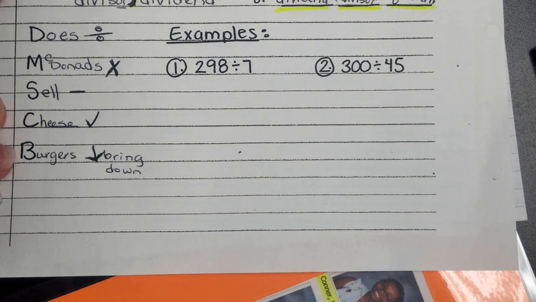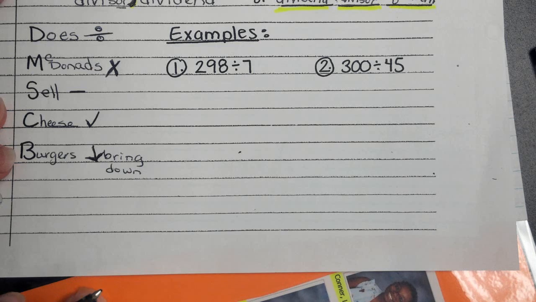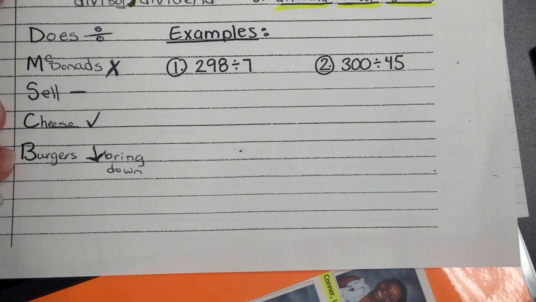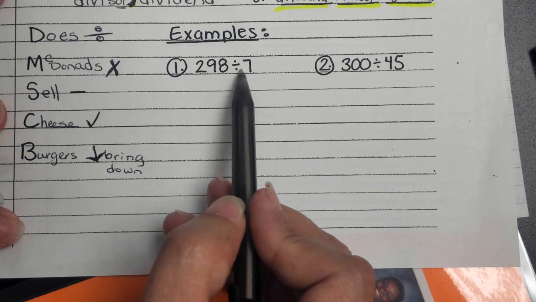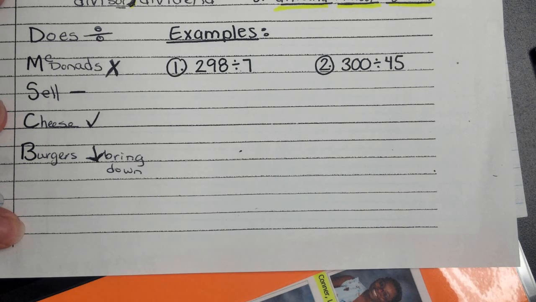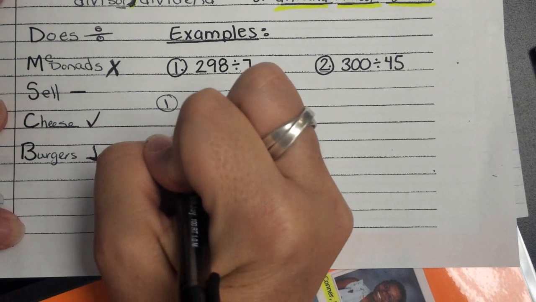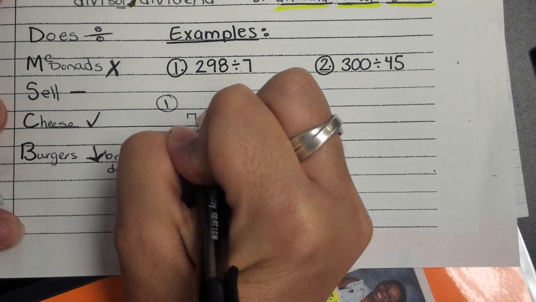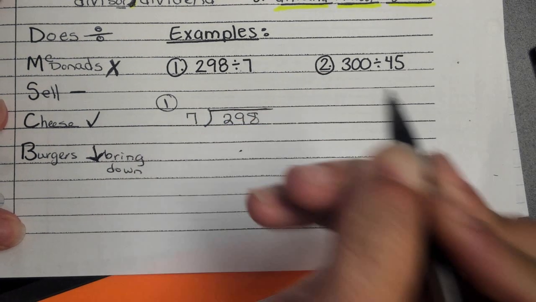And I've been really impressed today, already watching some of the kids do division this year. Y'all really must have worked on it last year, which is awesome. So starting out with number 1 here. First off, the big situation is, what should go in the house? 298. So, we're going to do 7 on the outside, 298 on the inside.